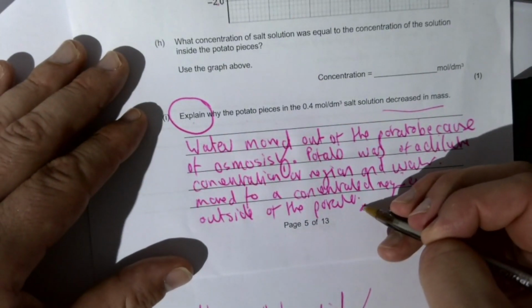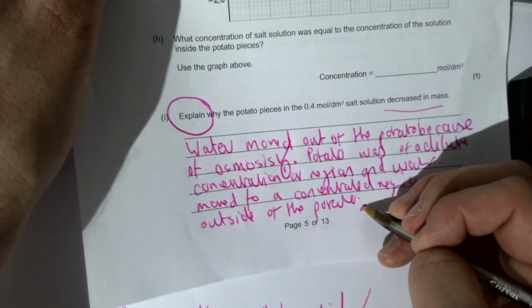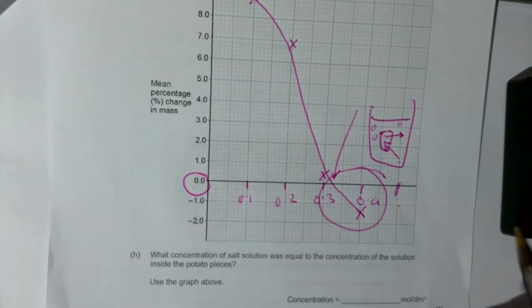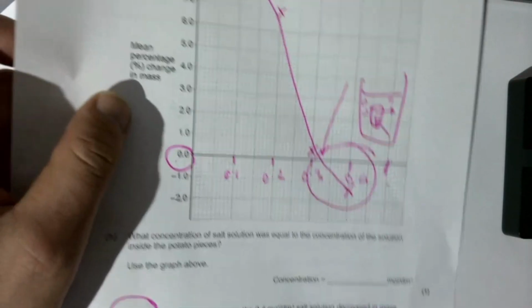You could even throw in down a concentration gradient and through a partially permeable membrane. That, coupled with the plan question, are the classic, 3 marks, osmosis questions.